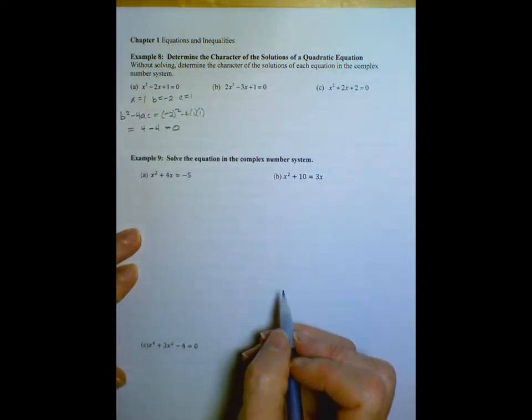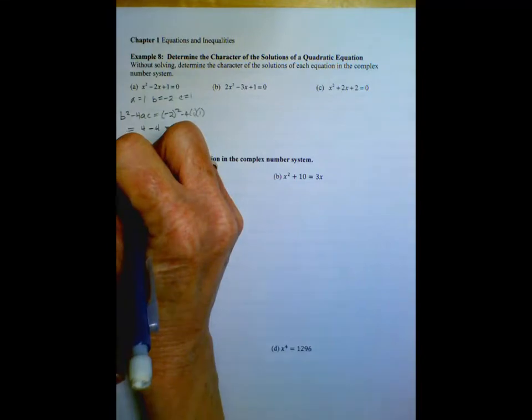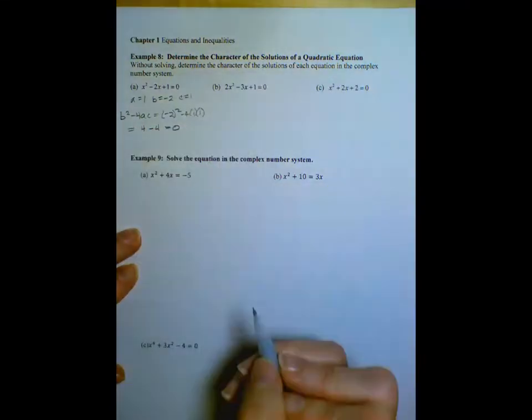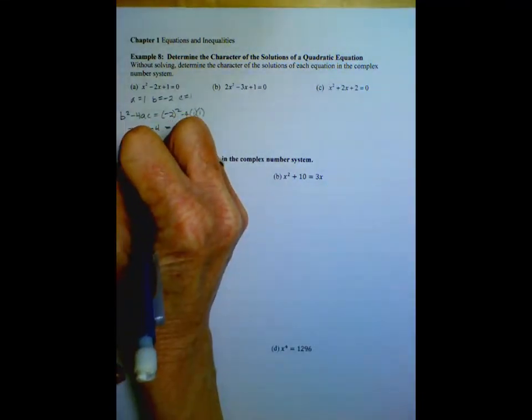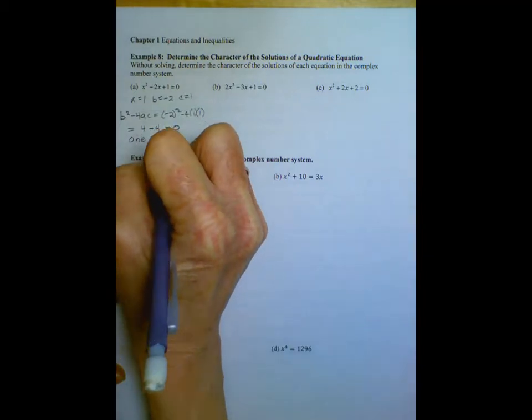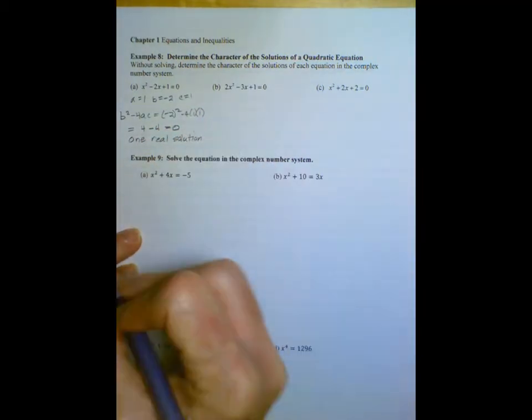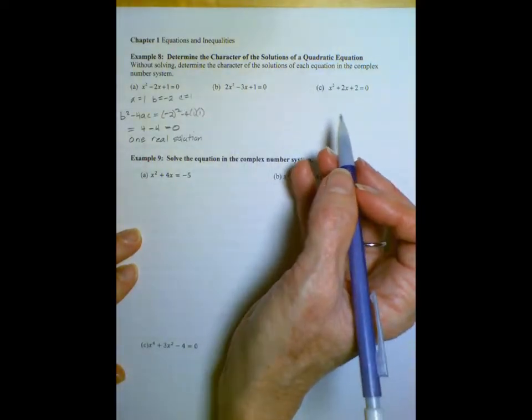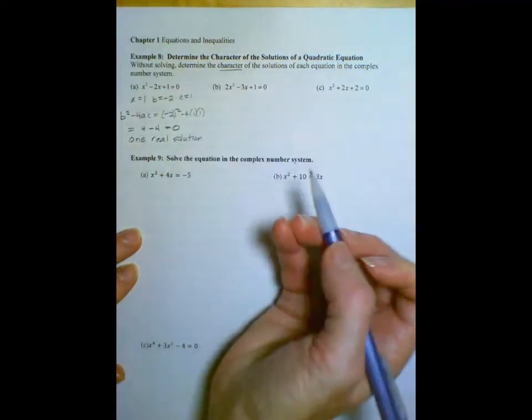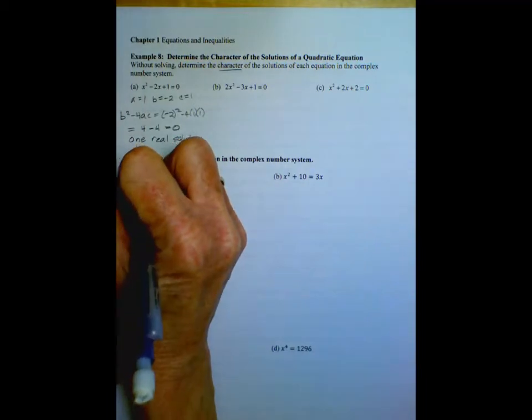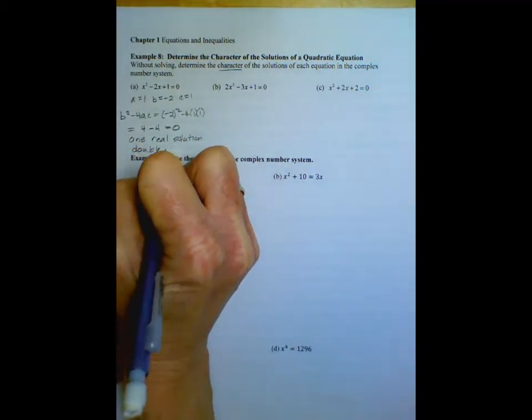And so when we have 0, that's when we have that double root. So it's one real solution, right? It'll be real. That's the character of the solution. I don't know what it is. We weren't asked to find it. We're just asked to find the character of it. It's one real solution. You may also want to write a double root.